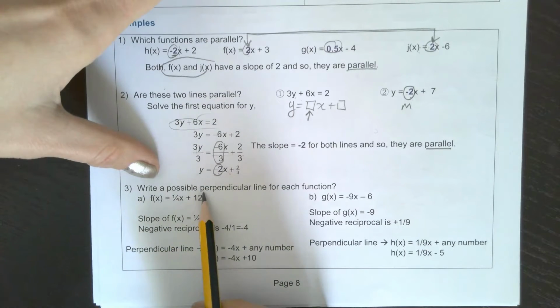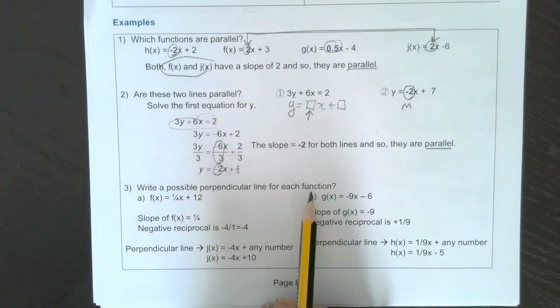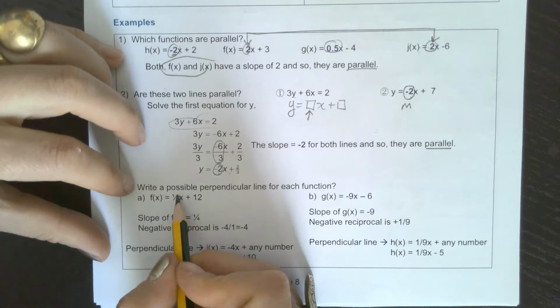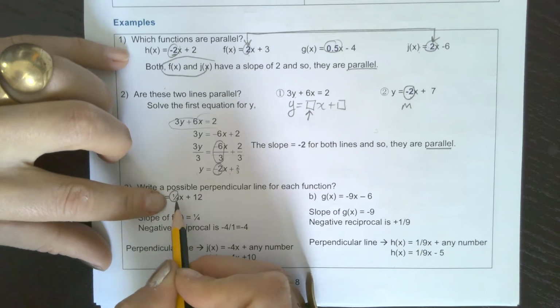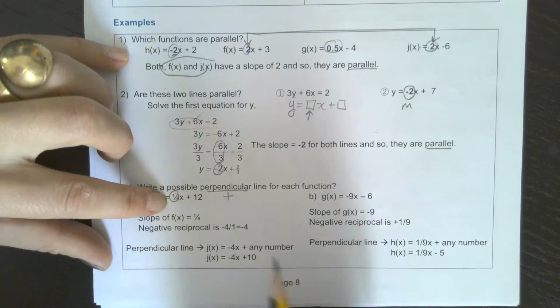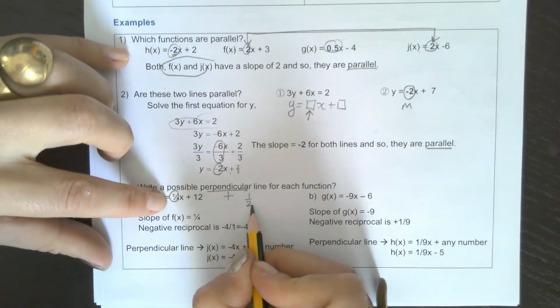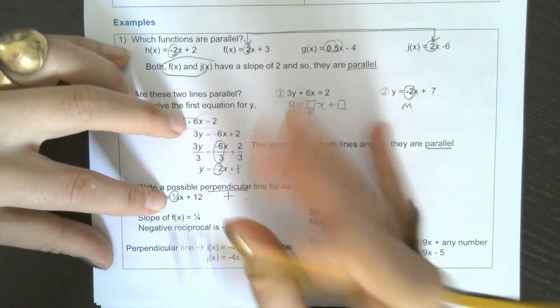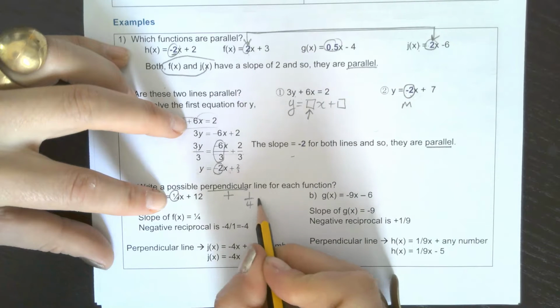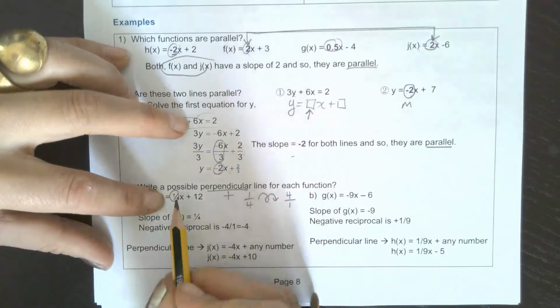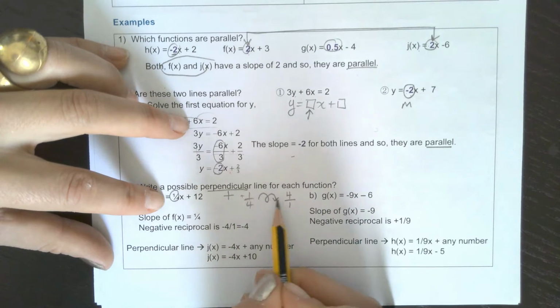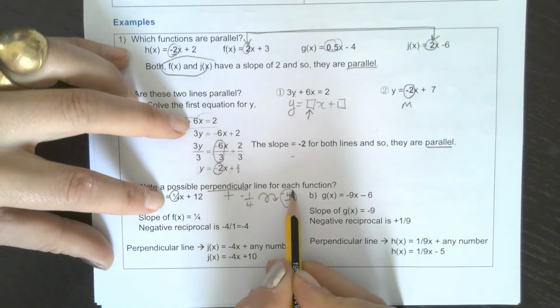Write a possible perpendicular line for each function. Okay, so here's the slope for this one. So if I want to find a slope for something that's perpendicular, I have to take the slope, it's 1 over 4, do the reciprocal, flip it, and then because this one is positive, this one has to be negative.